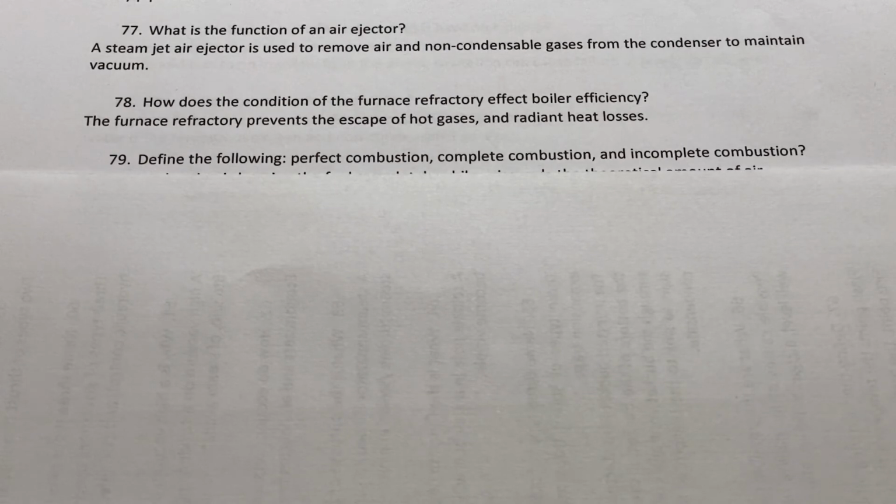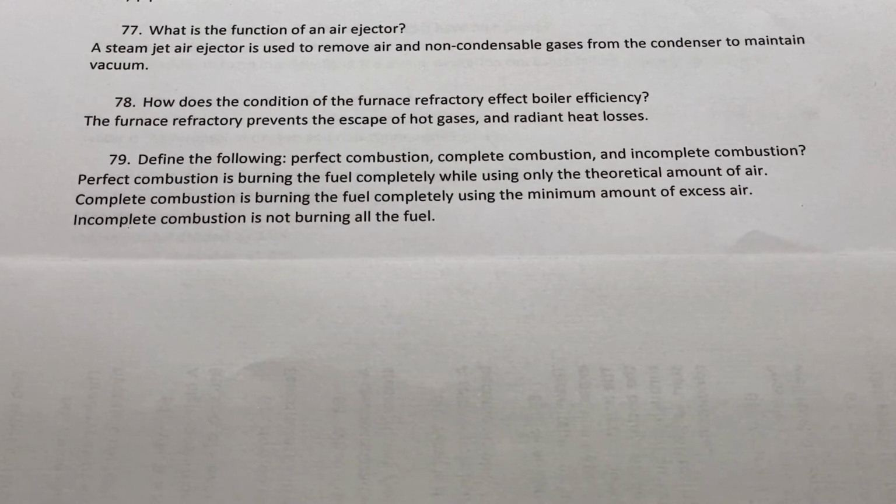Define the following: perfect combustion, complete combustion, and incomplete combustion. Perfect combustion is burning the fuel completely while using only the theoretical amount of air. Complete combustion is burning the fuel completely using the minimum amount of excess air. And incomplete combustion is not burning all the fuel.